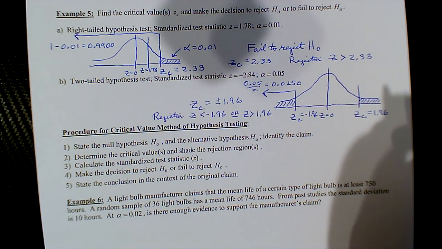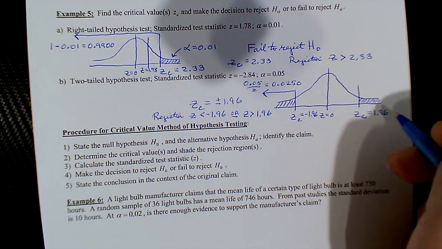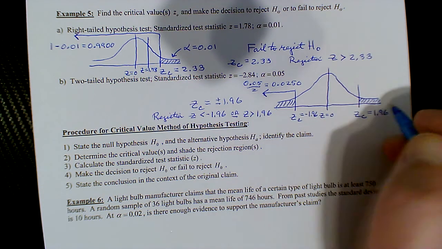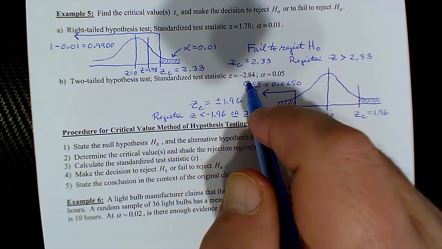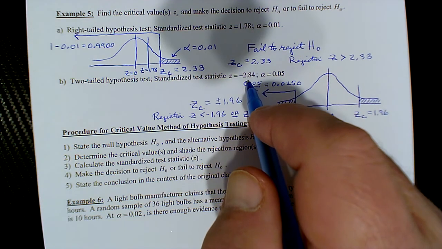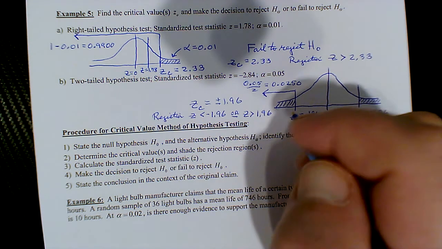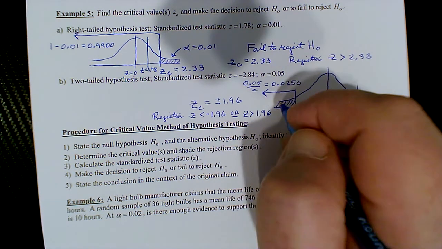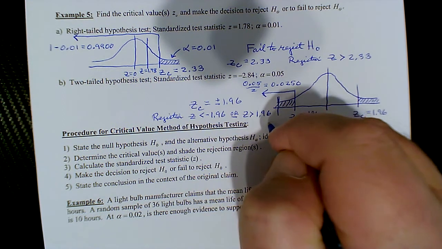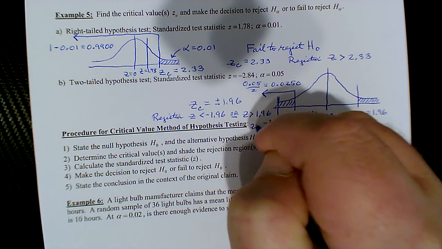But I think drawing the diagram's nice, because then all you have to do is locate the standardized test statistic that's given, or that's calculated, as we'll see. And with respect to our z-scores, negative 2.84 is somewhere over here in the rejection region. And so therefore we reject the null hypothesis, H0.